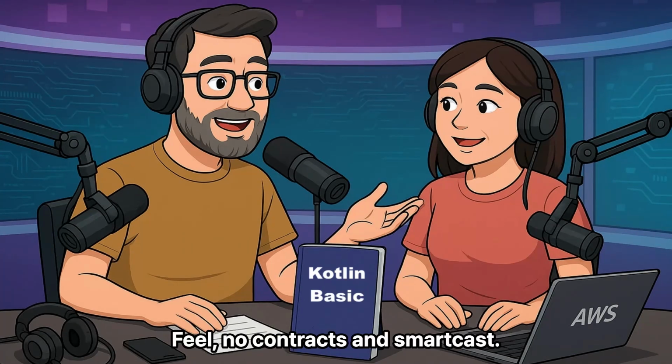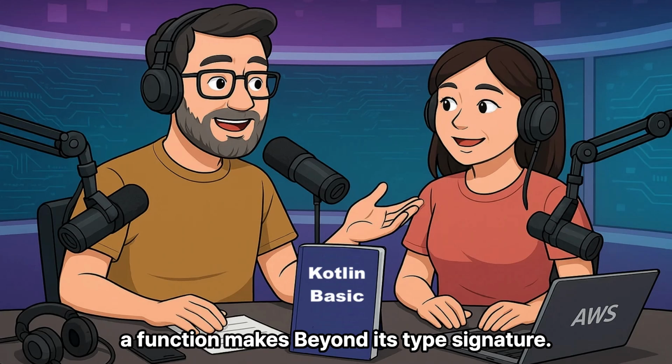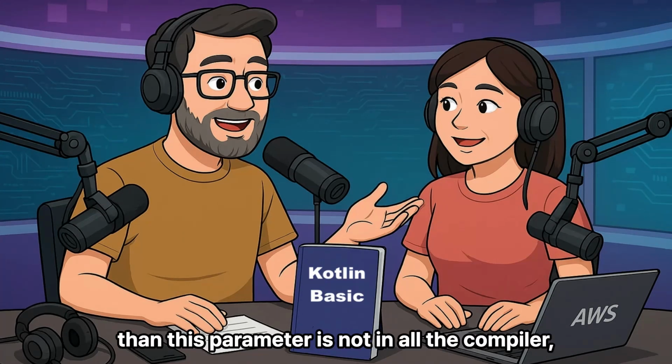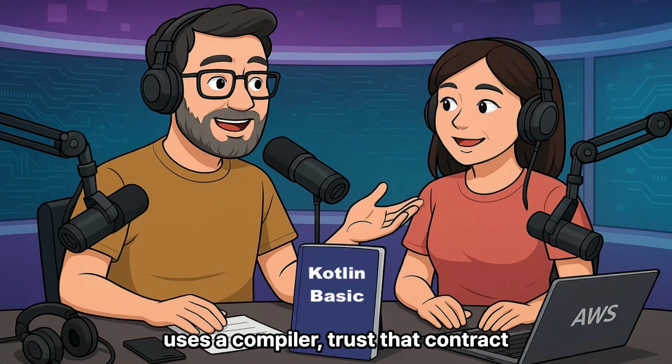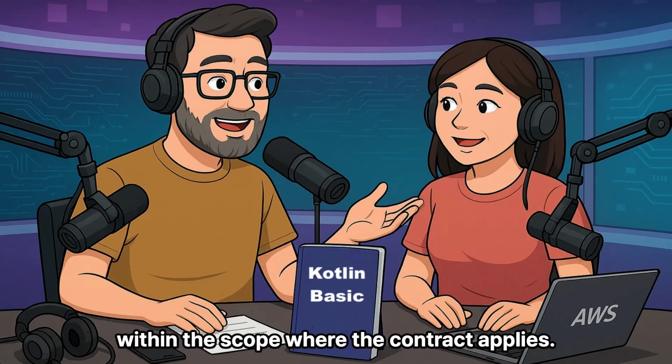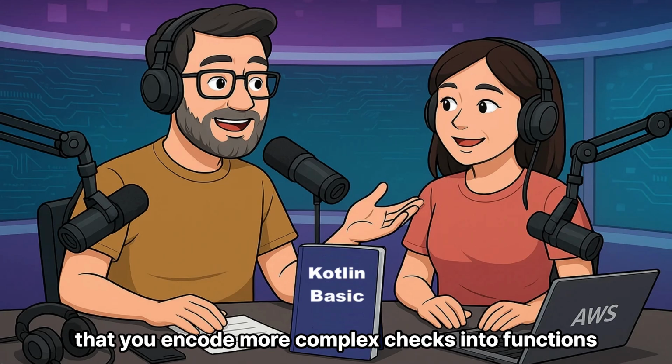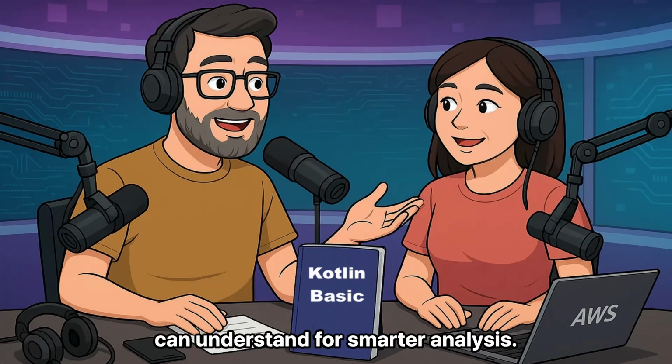Now, contracts and smart casts, how do they make code safer? Contracts are like extra promises a function makes beyond its type signature. You can declare, for instance, if this function returns true, then this parameter is not null. And the compiler uses that. Yes, the compiler trusts that contract and allows smart casts based on it within the scope where the contract applies. So after checking if input is not null, the compiler knows input isn't null. Contracts let you encode more complex checks into functions that the compiler can understand for smarter analysis.